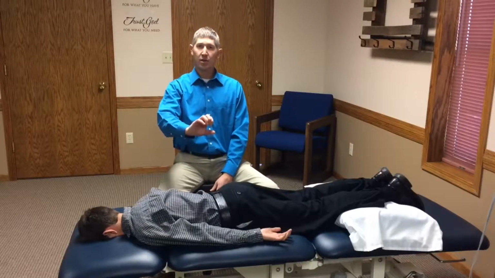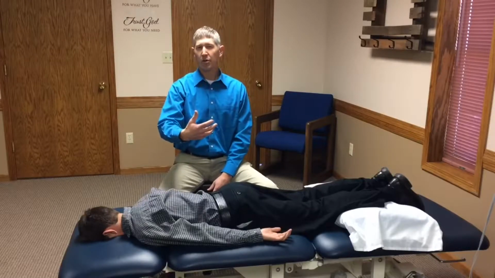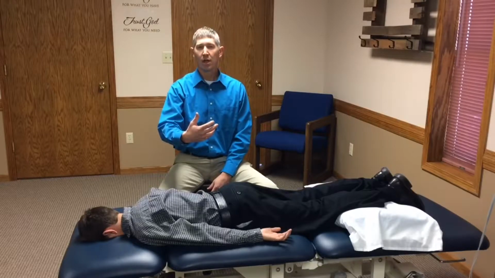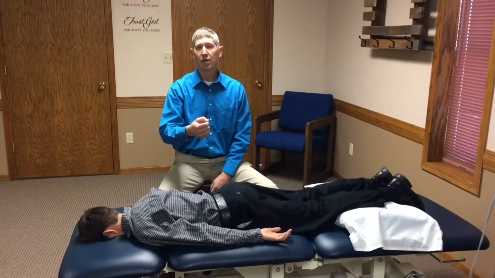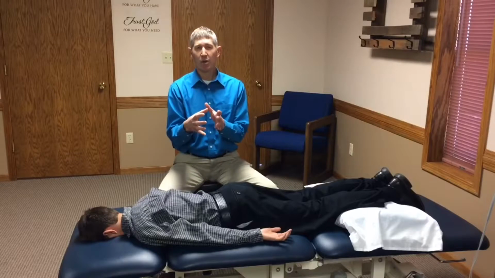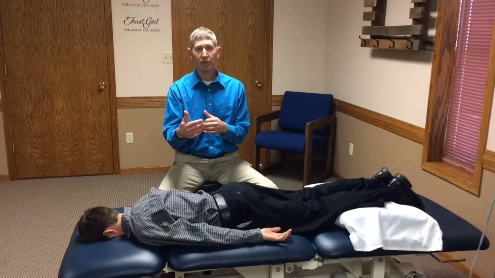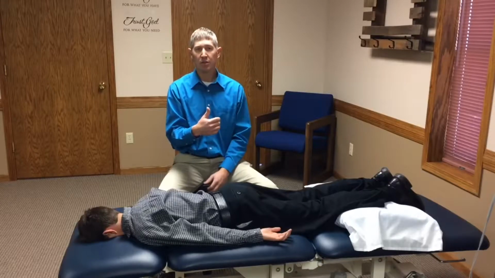is spinal stenosis, which is pressure put on a nerve root and/or the spinal column nerves, where it's actually put on the cord itself. That's central canal spinal stenosis. You can have foraminal spinal stenosis.